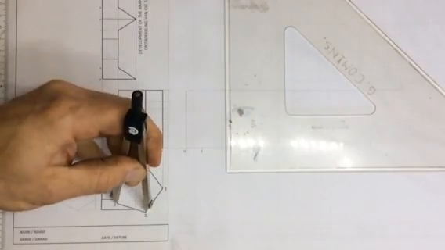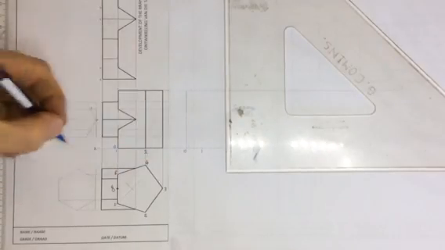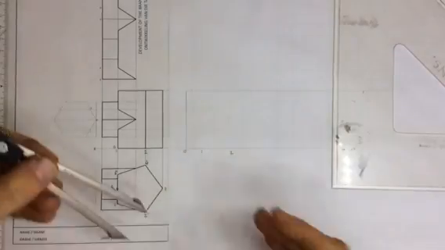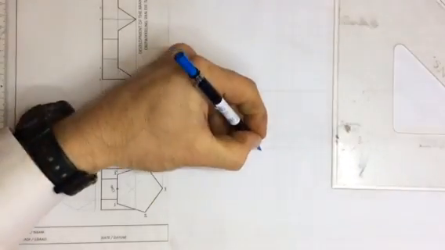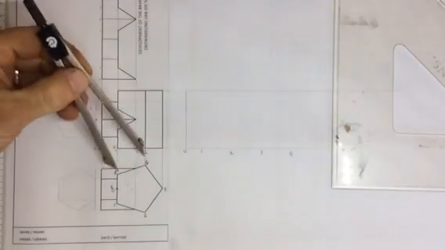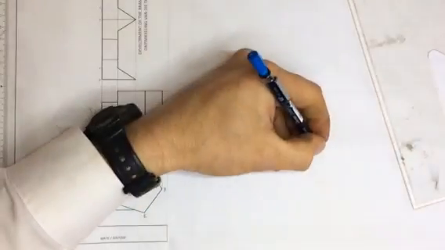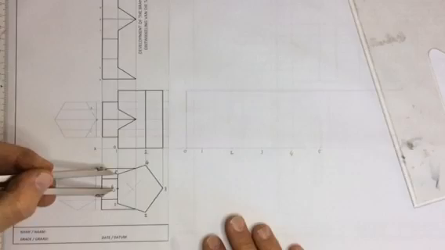1 to 2, that's a true length. Why? Because 1 to 2 is parallel to the xy axis. 2 to 3 is also a true length. 3 to 4 is also a true length. 4 to 5 is also a true length. And 5 to 6 over here is also a true length.